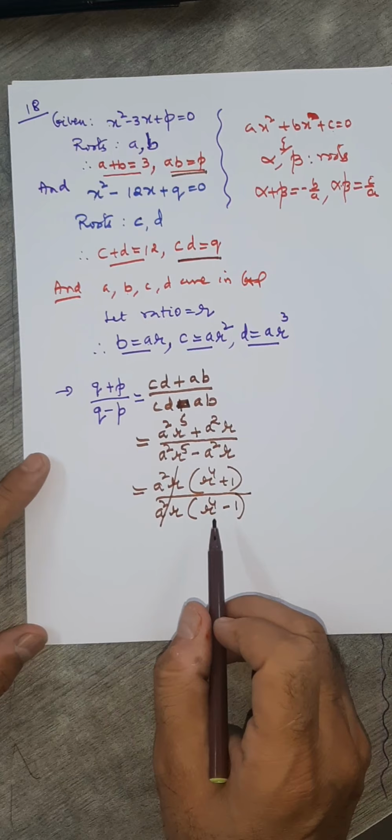Here I can find a^n common. So what I'll get inside the bracket? 1 plus r^n. This will get cancelled, a^n will get cancelled. So what we are getting? Just r^n. Call this as 1.